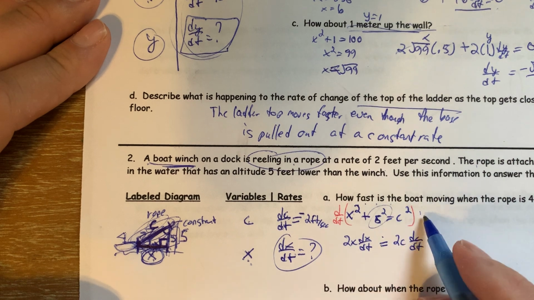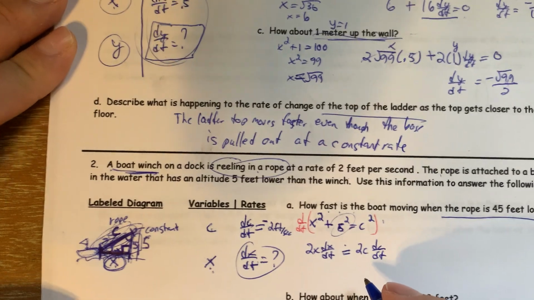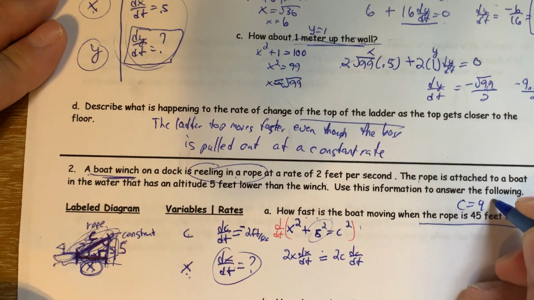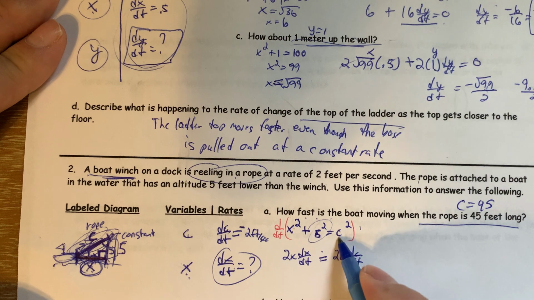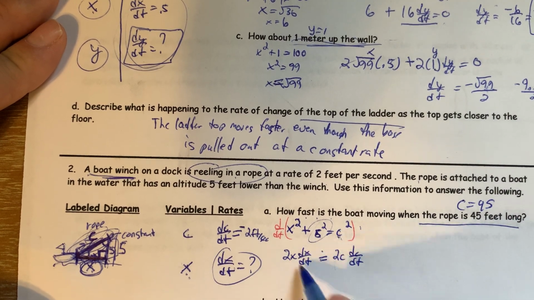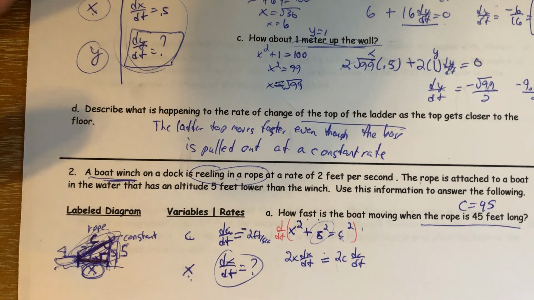And it says, how fast is the boat moving when the rope is 45 feet long? What variable is that? Well, that's c. That's when c equals 45. And I was not allowed to plug in 45 here before I did the derivative because that would make it look like it's a constant. So when I did the derivative, it would come out looking like the rope wasn't changing, but that's not true. The rope is definitely changing.